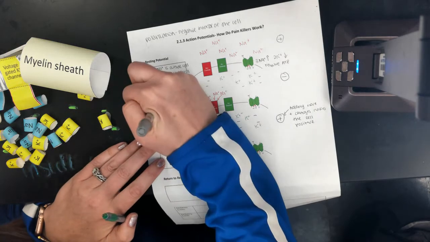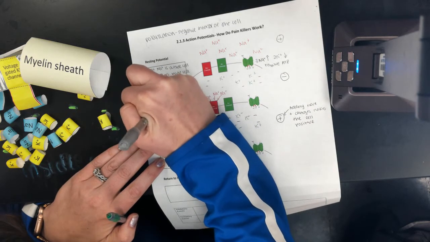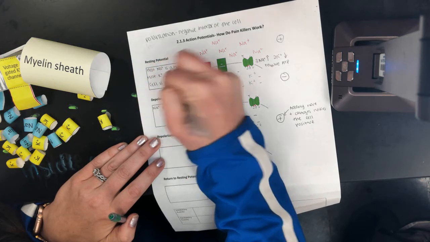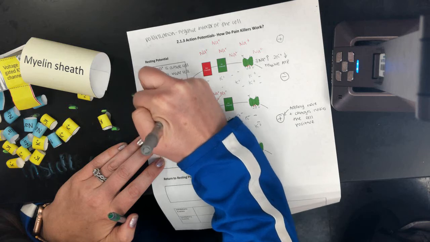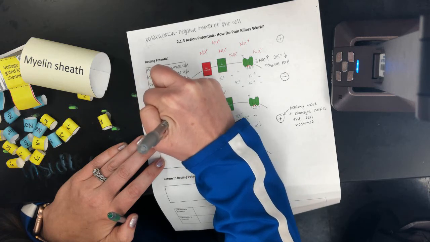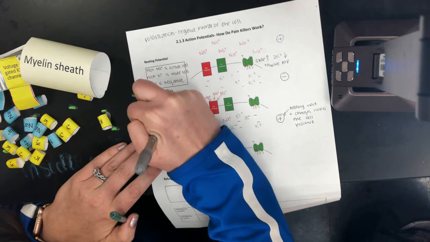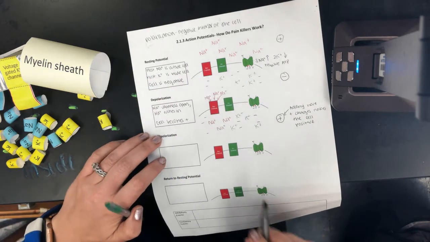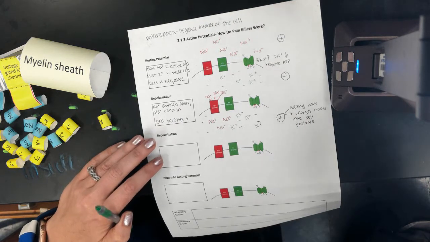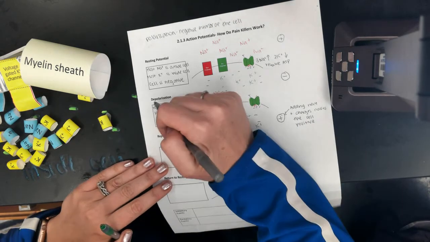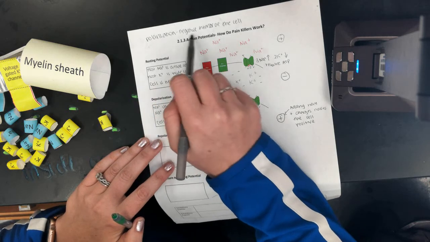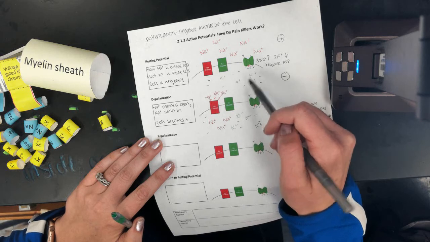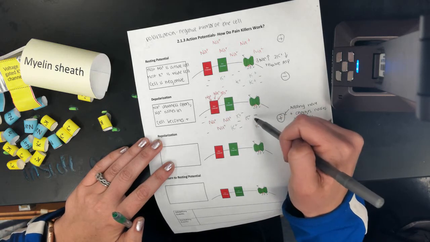So during depolarization, sodium channels open, sodium rushes in, and the cell becomes positive, okay, because we're adding positive charges. Okay, so that was depolarization. So we're reversing that negative charge, right? We went from a more negative interior of the cell to now a more positive interior of the cell.